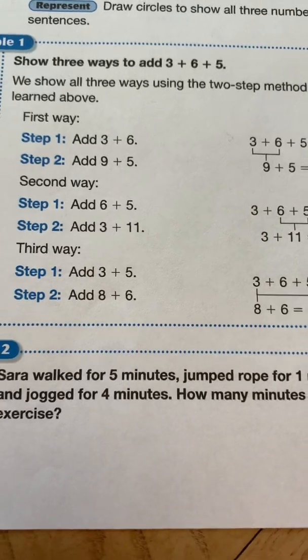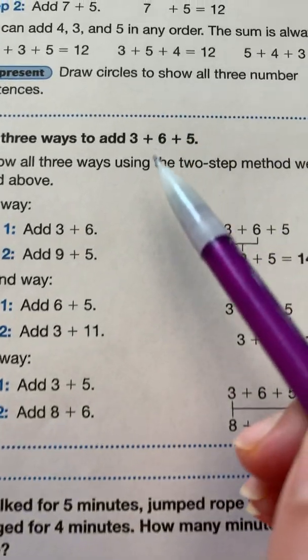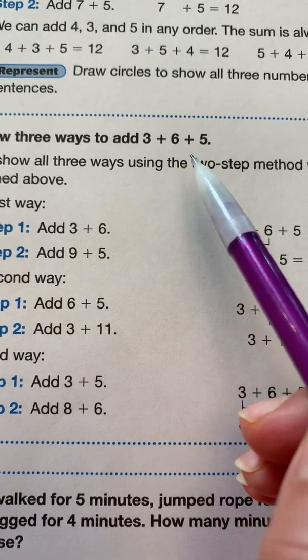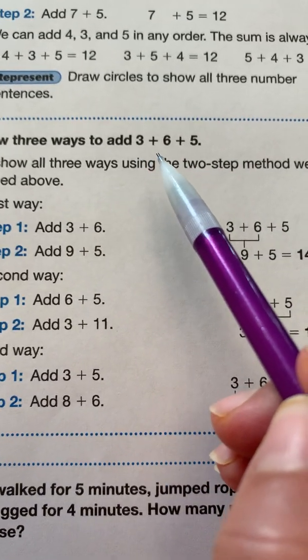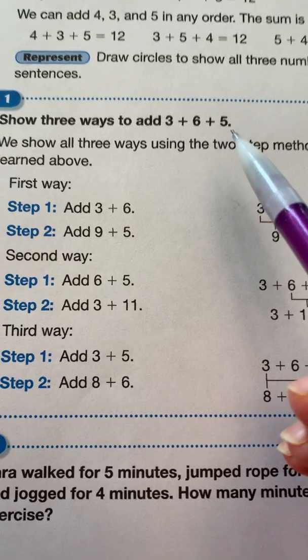Okay? Again, more than one way to solve this problem. And since it's addition, you can add these numbers in any order. You will still get the same sum, okay?